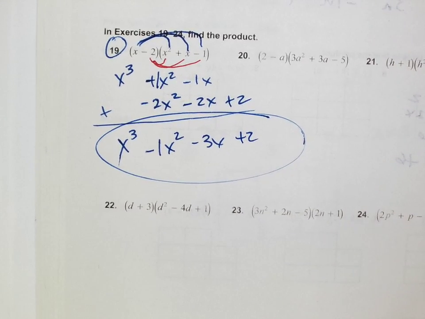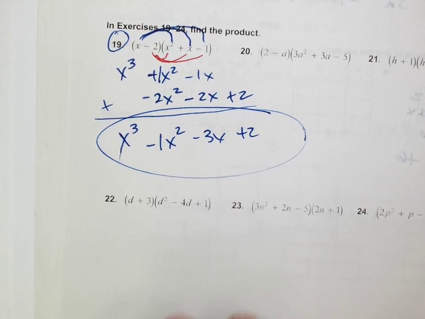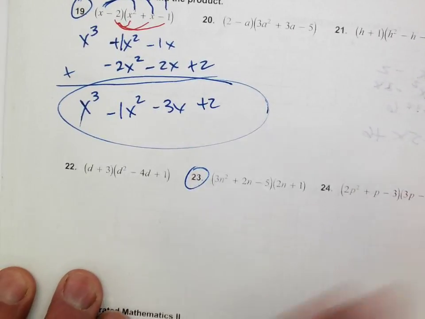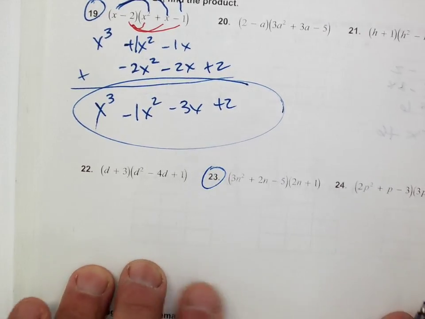Okay? How about you guys do number 23 on your own for a second. See how you do, okay? Give 23 a try, all by yourself. See how you do, okay?